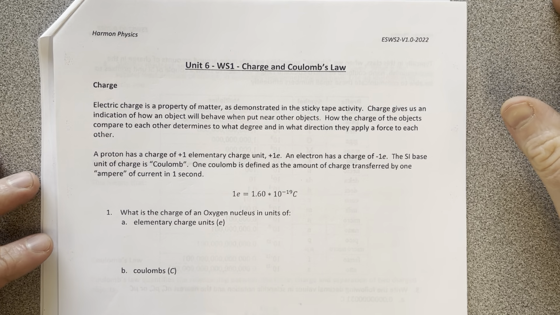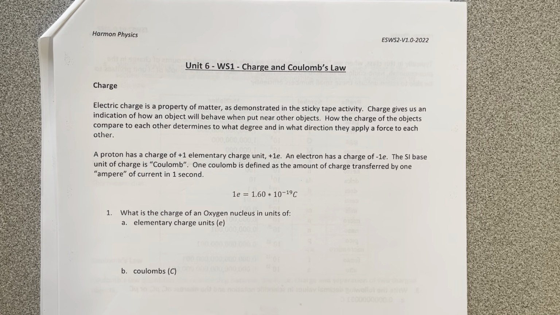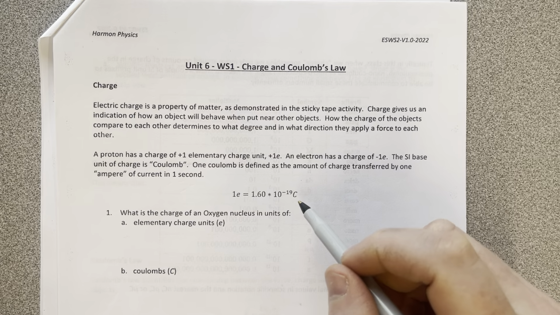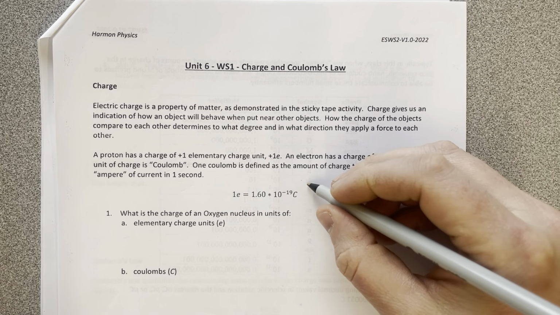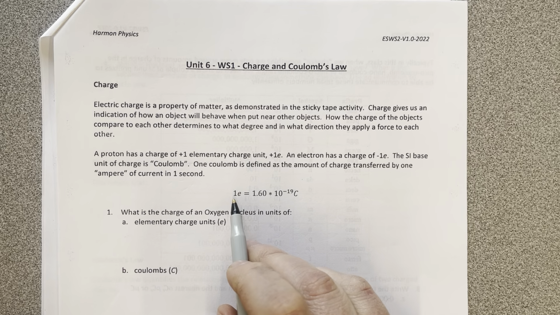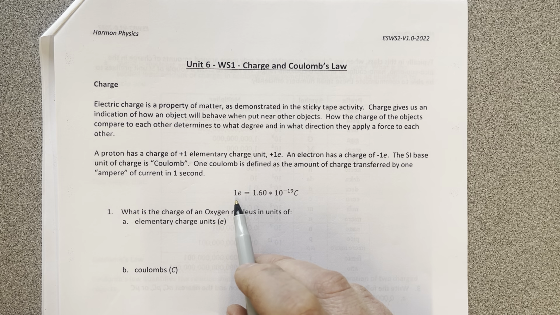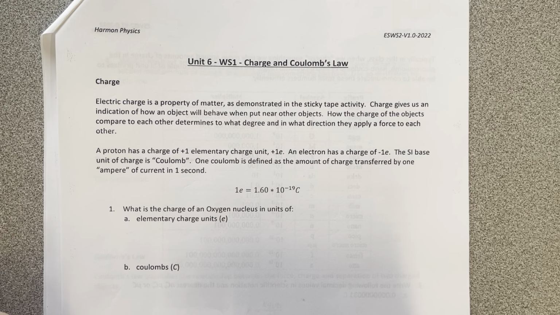All right, then we have worksheet 1. We started talking about this in class a bit. The scientific base unit for charge is coulombs. See, 1 proton has a charge of positive 1 E, or positive 1.6 times 10 to the minus 19th coulombs. 1 electron has negative 1 E, and negative 1.6 times 10 to the minus 19th coulombs.